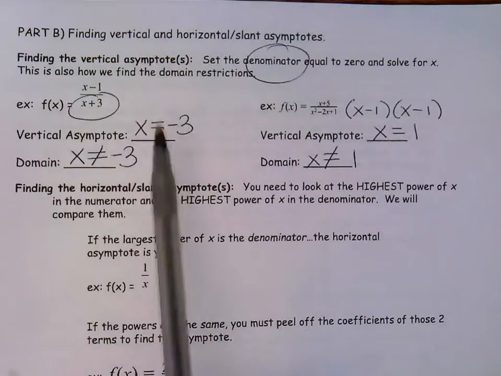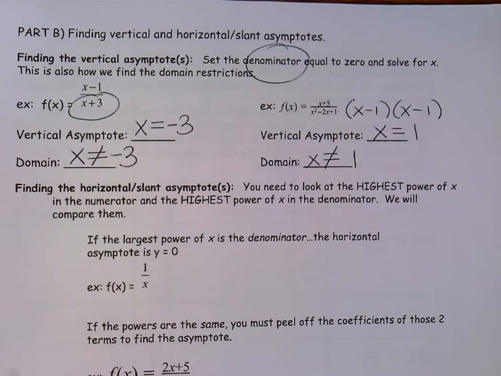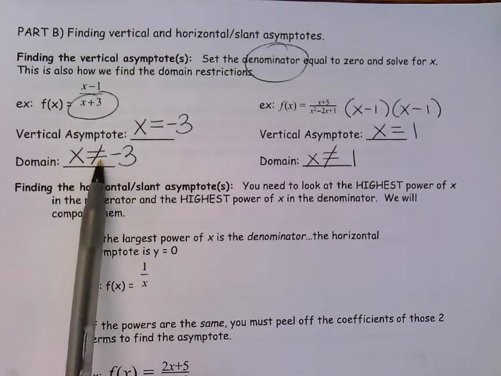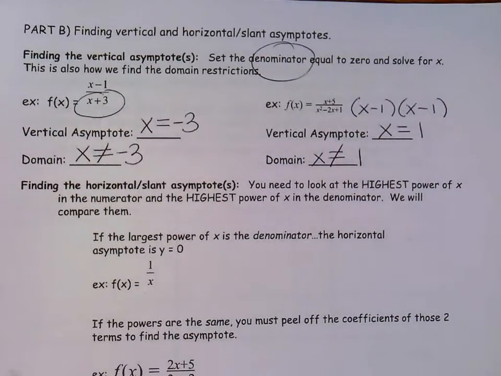I'm going to be picky about that because I want you to be communicating the right mathematical thing. Are you communicating a line or are you communicating a domain restriction? It looks like a subtle difference, but there's a big difference in those two things. All right, so vertical asymptotes.